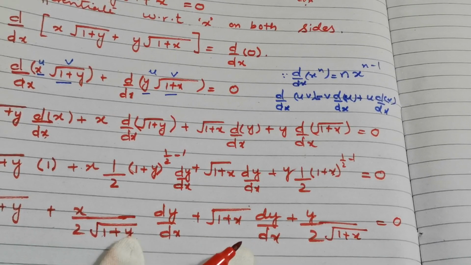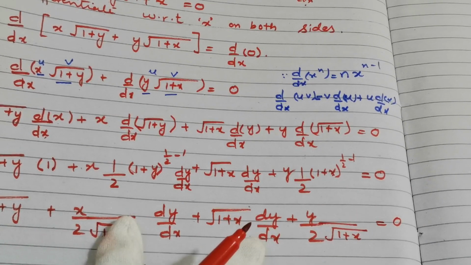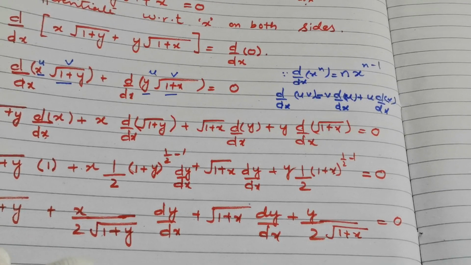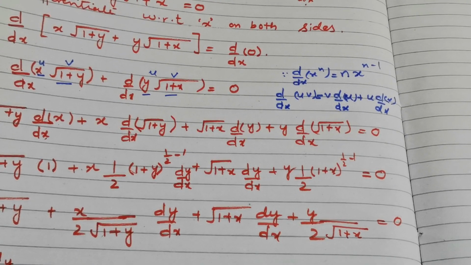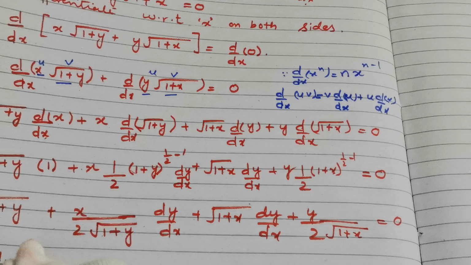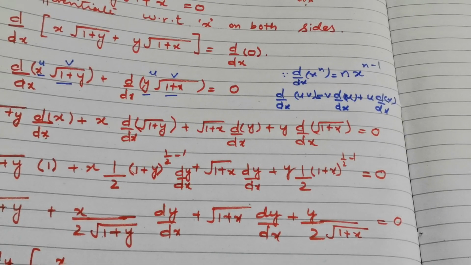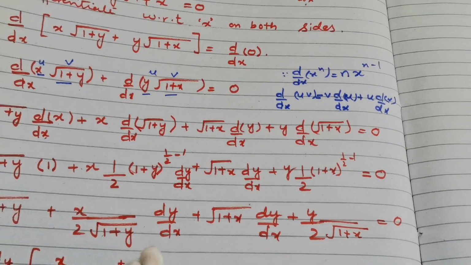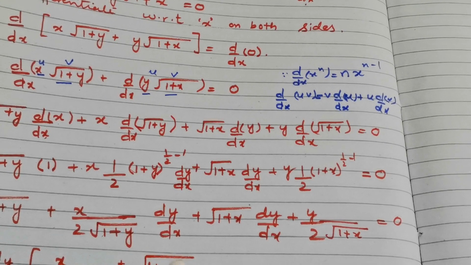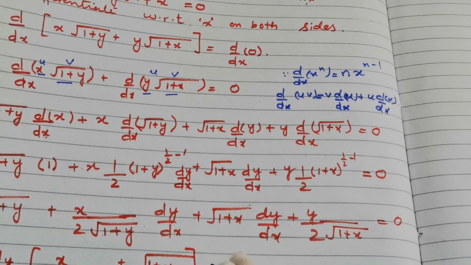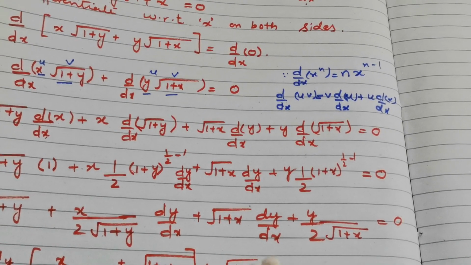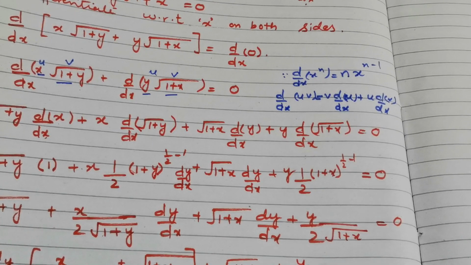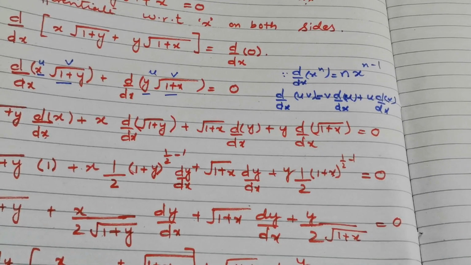Now we'll combine these two terms and these two terms. We'll take dy by dx common. So dy by dx times x by 2 under root 1 plus y plus under root 1 plus x, plus under root 1 plus y plus y by 2 under root 1 plus x, is equal to 0.